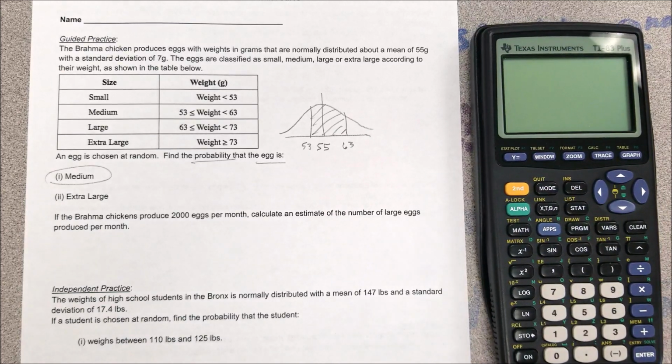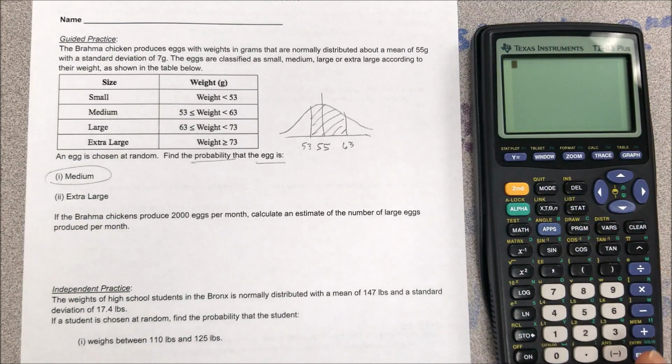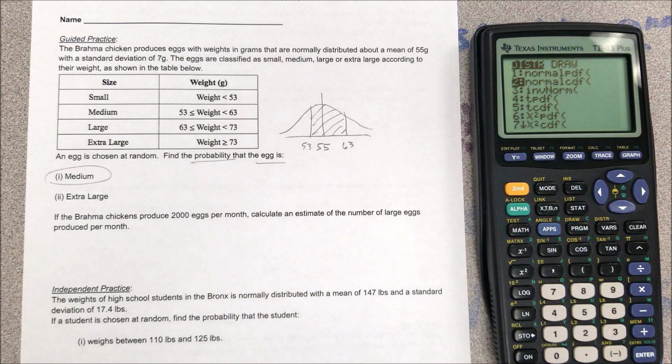On a TI, first we're going to turn it on. To get to distribution, we hit second vars, and you can see right above it says distribution. So second vars takes us to distribution. Now we are going to pick normal CDF. Normal CDF is when you're working with ranges. Normal PDF is when you're working with just one single value. So we're going to work with normal CDF.